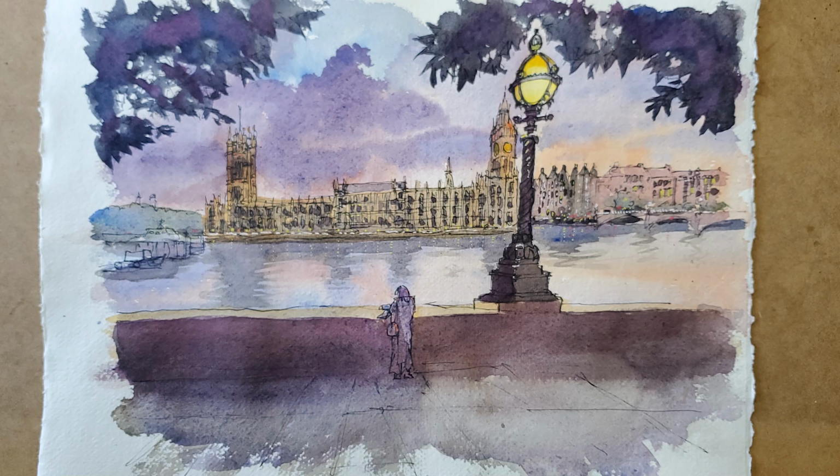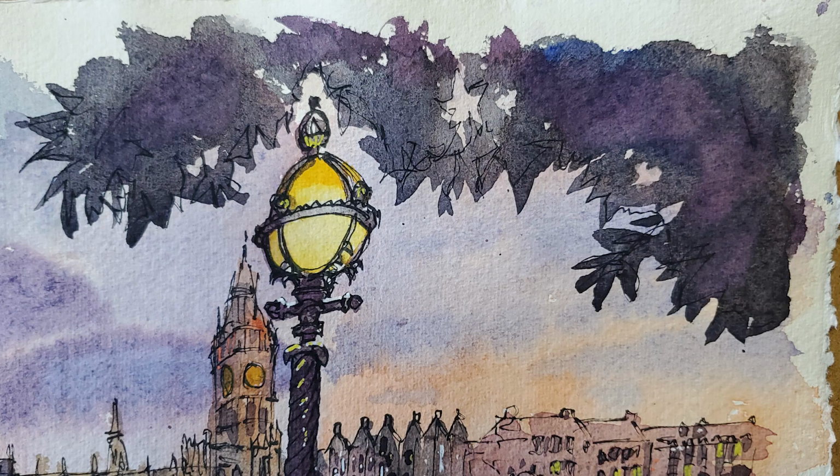So I hope you enjoyed that. Hopefully you can see from that demonstration how using complementary colours in the underpainting can be really effective, and also how you can use it to create some highlights. So the purple is really popping with that yellow that I've used in the lamp, and some of the little highlights that I've put in, like lights and reflections in the water and things like that.